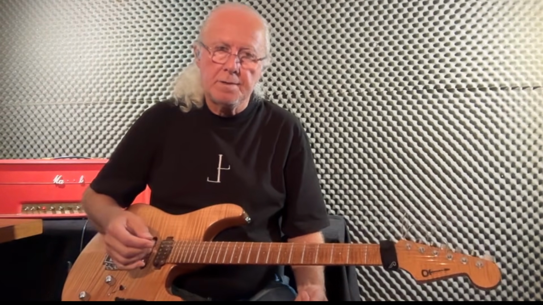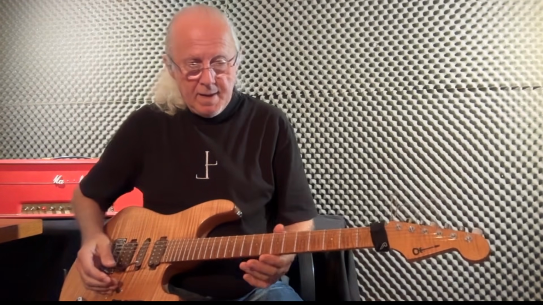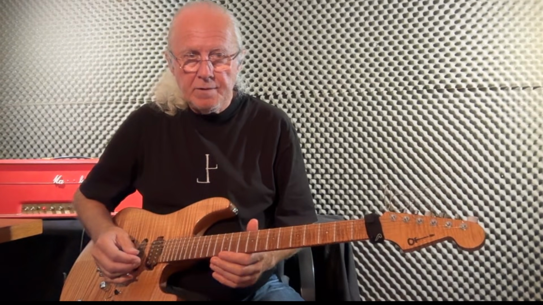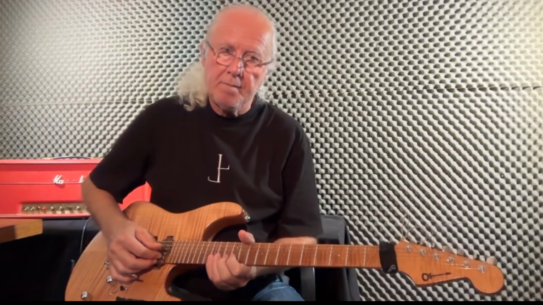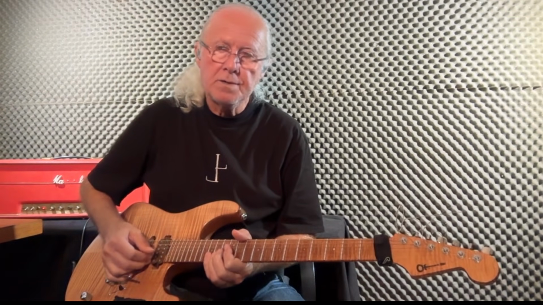The next element I use a lot, almost all the time in my playing, is the whammy bar. And I use it in many different ways. I use it to come from downstairs from a note. I use it to control a note, to flavor it.